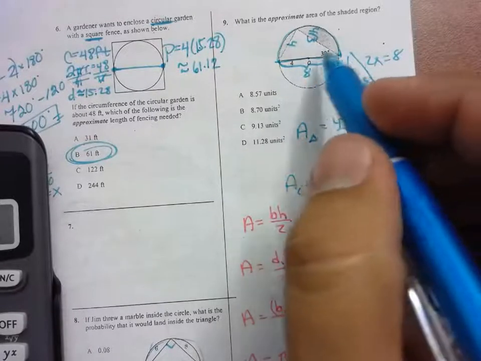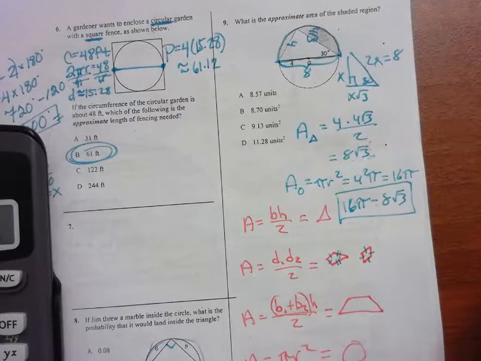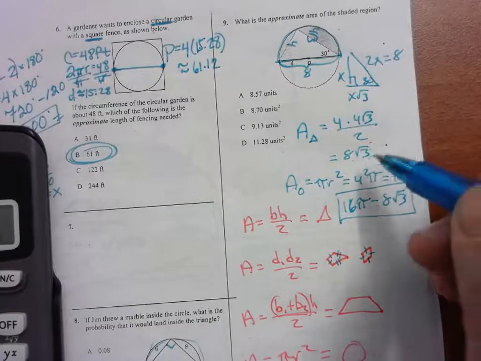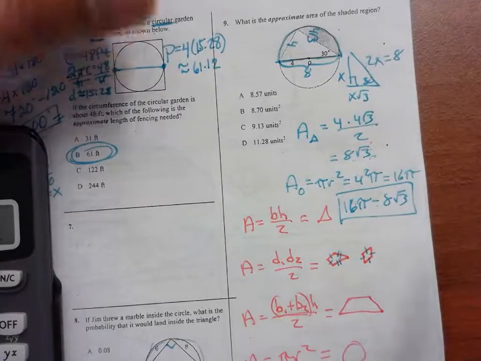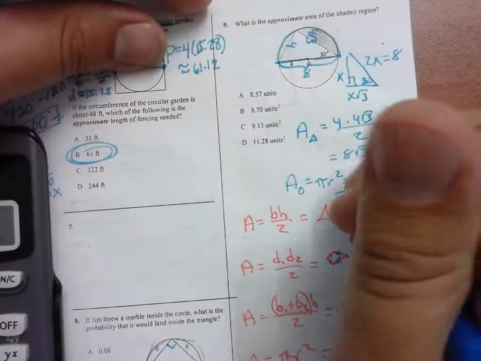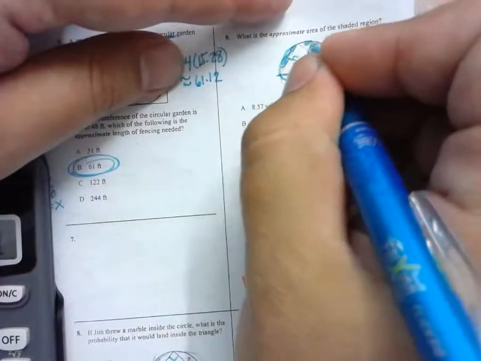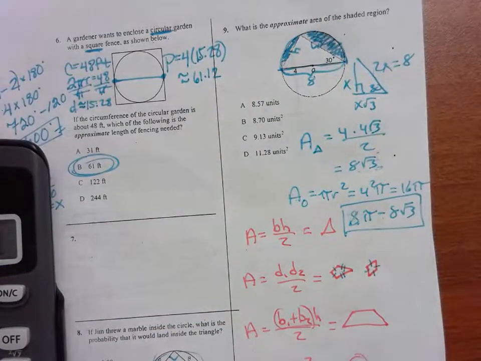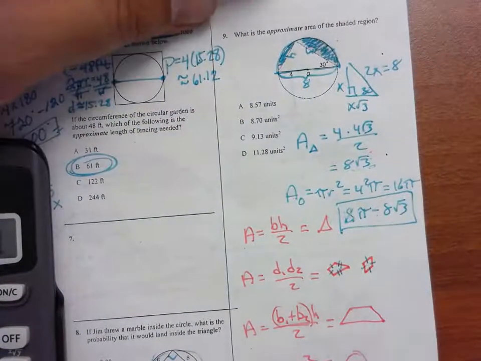This isn't the whole circle. This is half the circle. So the area of my circle is wrong. I need the area of the half circle, not the whole circle. So you have to take the area of the circle and divide it by 2. Am I looking at that right? Mm-hmm. So the area is not 16 pi, it's half of that, which is 8 pi. The shaded region is only up here, which is half the circle, not the whole thing. So when you find the area of the circle, you have to divide it by 2 to get half of it. Now you're going to subtract the area of the triangle from that.